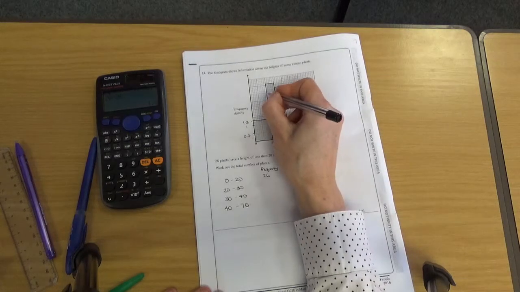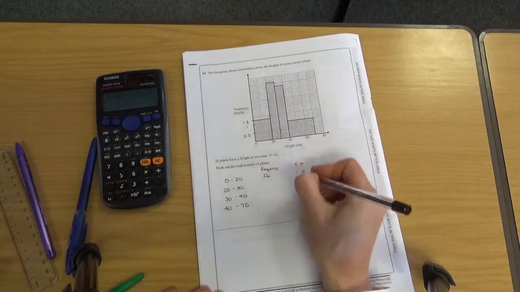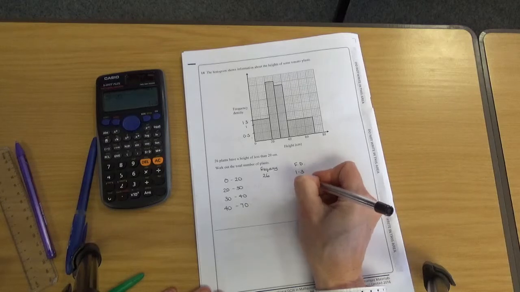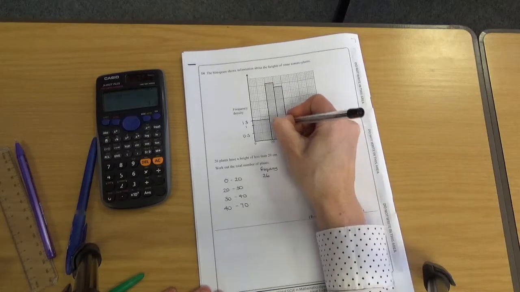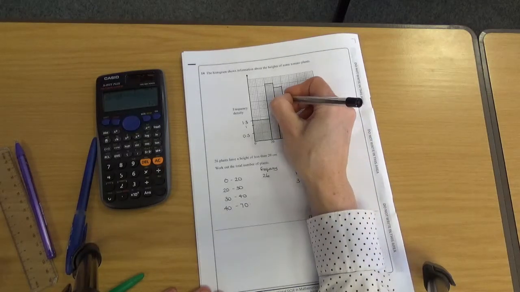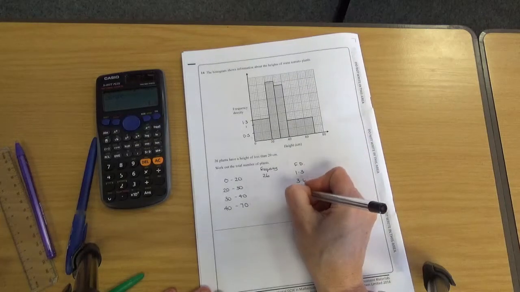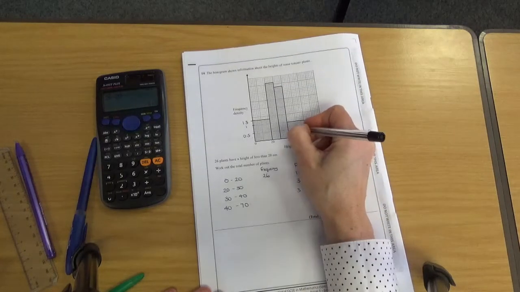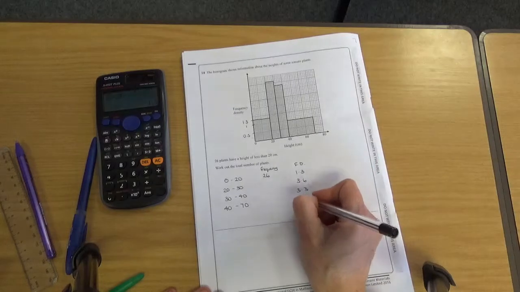1.5, 2.5, 3.5, 3.6, 0.5, 1.5, 2.5, 3.3, 0.5.